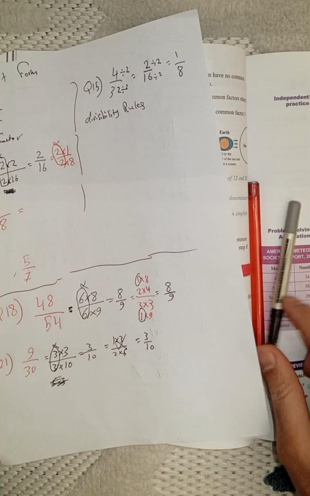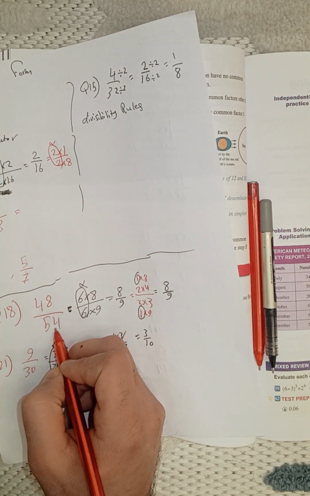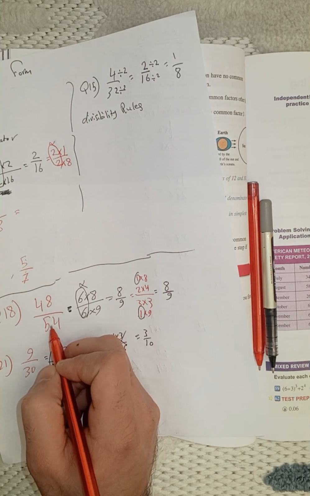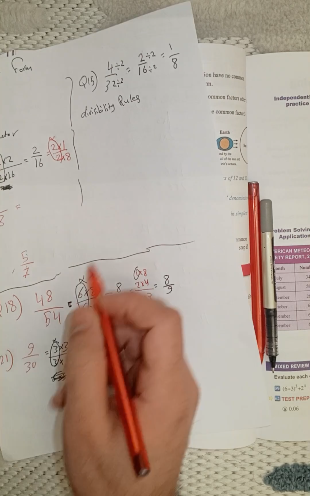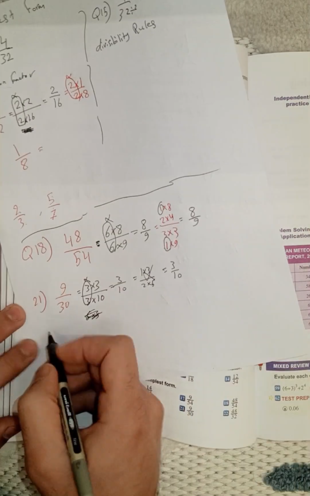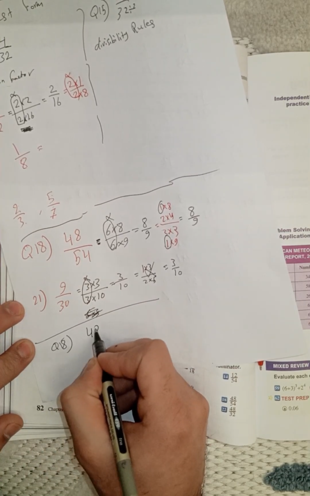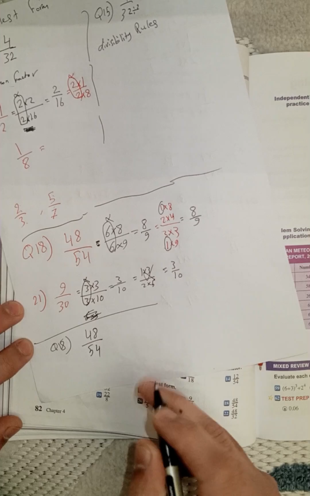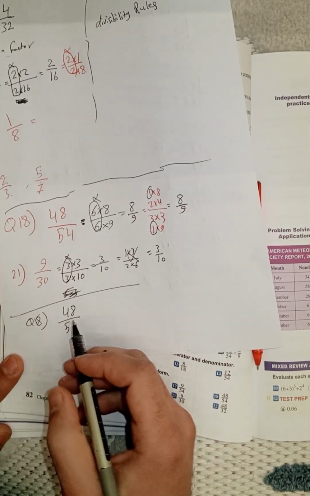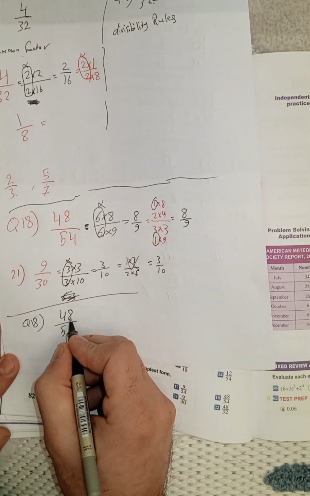So question 18, 48 divided by 54. Let's solve this one by using the divisibility rules. Question 18, 48 and 54. The divisibility rule for 2: if the last digit is even, we can divide by 2.